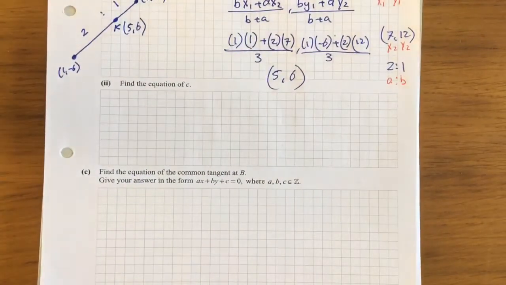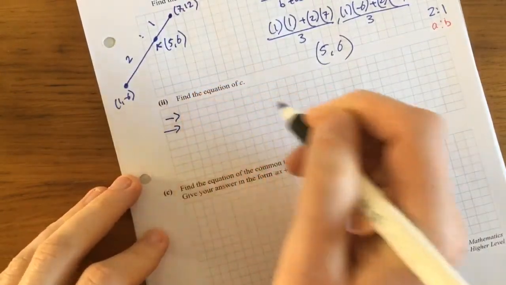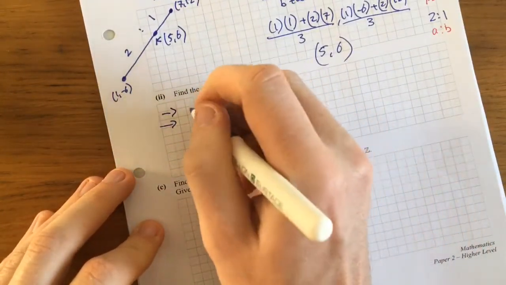Okay, so next question then. Find the equation of C. Once again, I would like you to always do this. Every time you're asked to find the equation, what two things do you need?